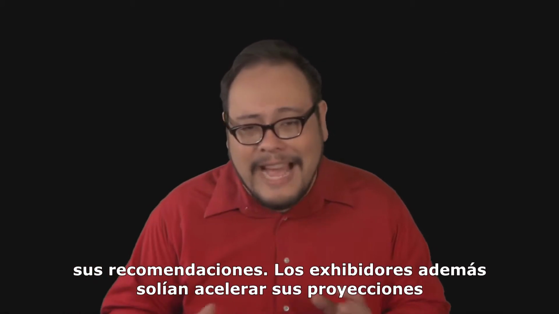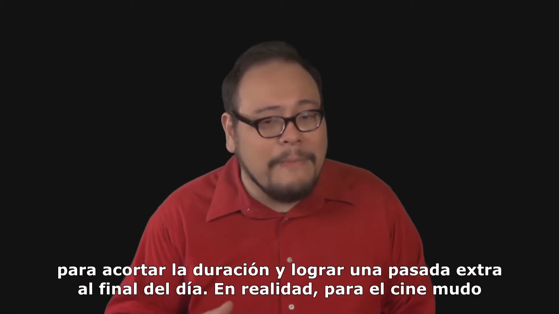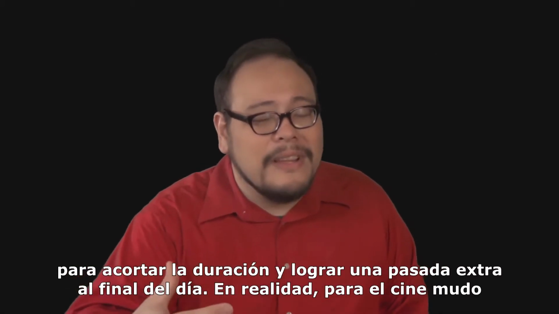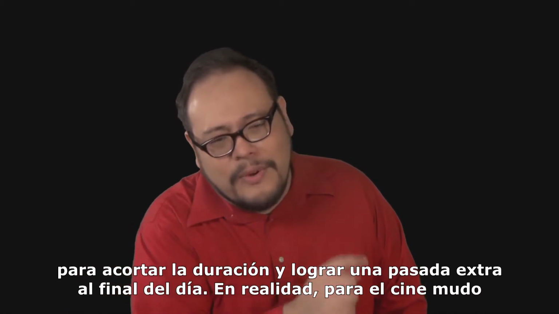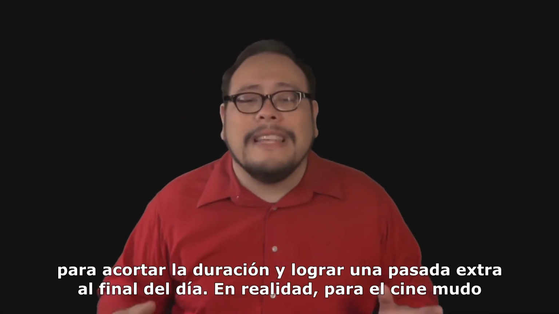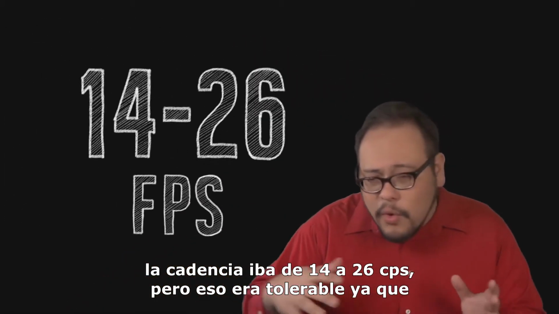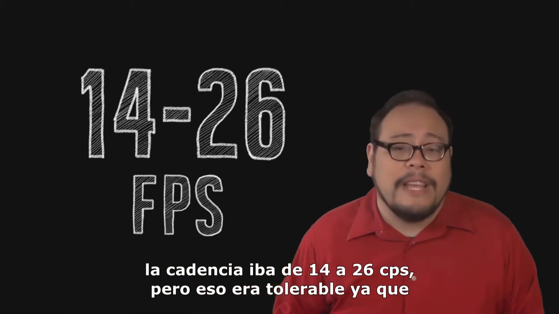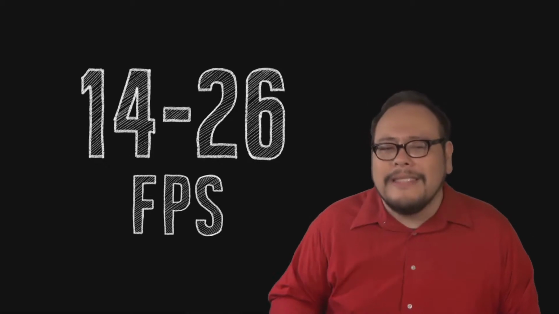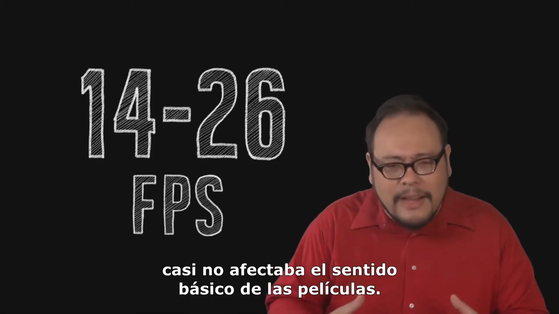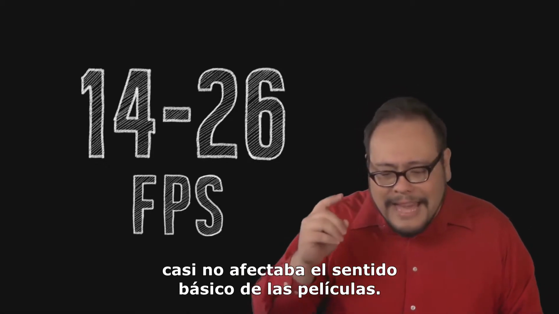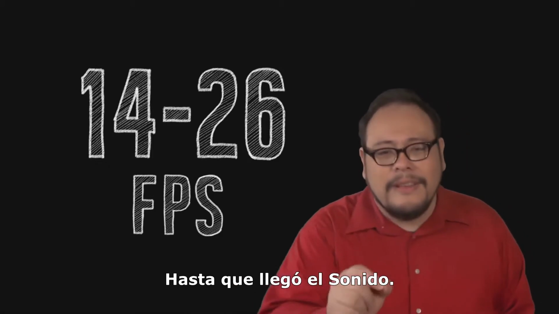Exhibitors also played fast and loose with frame rates, sometimes playing back films faster so they could squeeze in one extra showing at the end of the day. In reality, silent film frame rates could range anywhere from 14 to 26 frames per second, but that was okay because it really didn't ruin the effect of motion pictures. Well, that is until sound came into the picture.